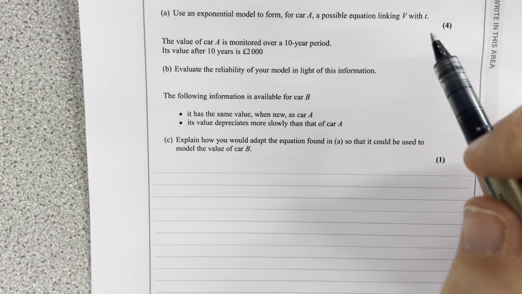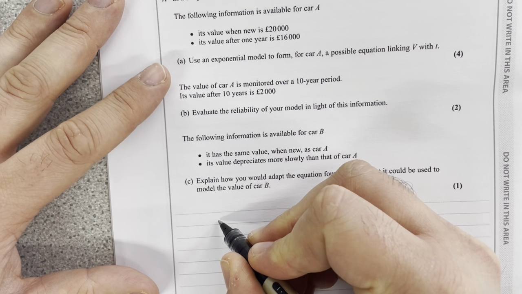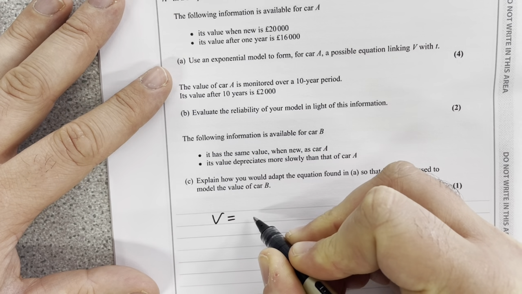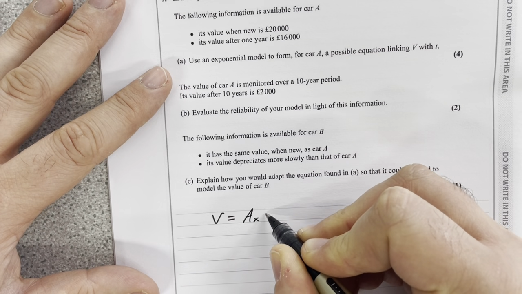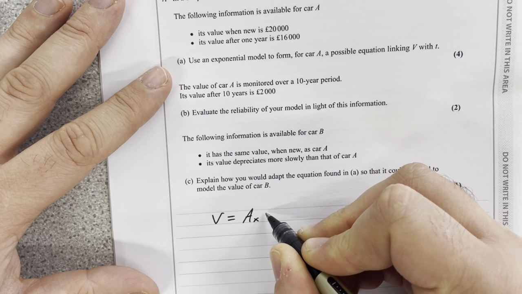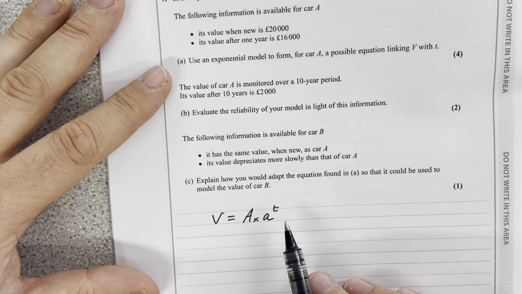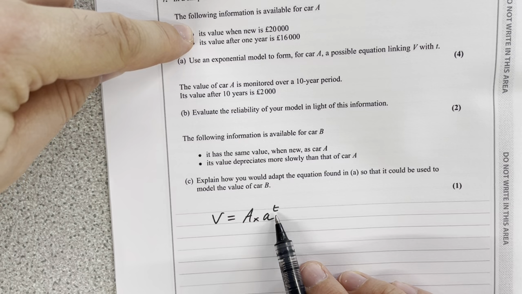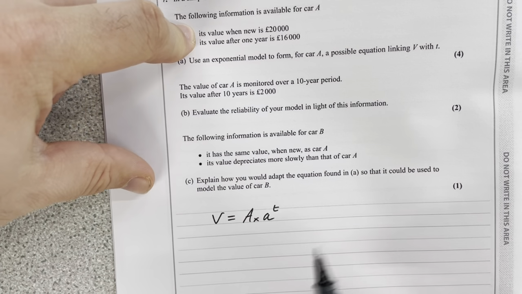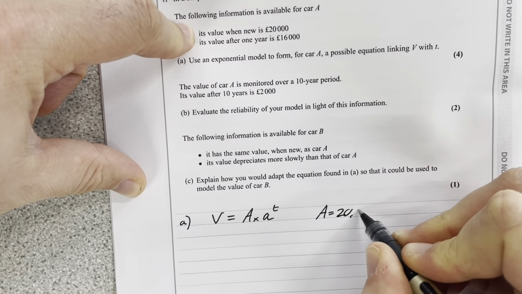Okay, so we're told it's an exponential model that we need to work with. So that means the value of the car is going to be something times something, let's call it small a, to the power t. Okay, that's an exponential model. An exponential just means that the exponent is the variable. And we know that when t is 0, v is 20,000. So that means capital A is 20,000.